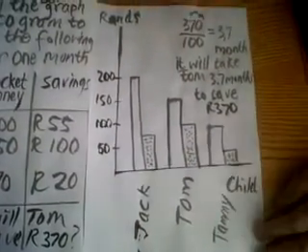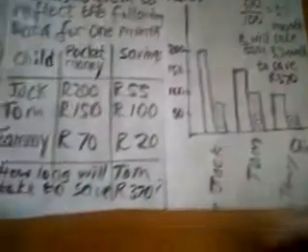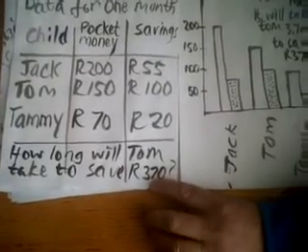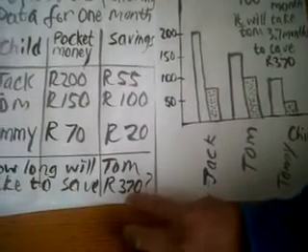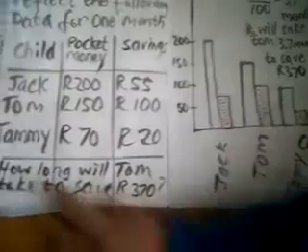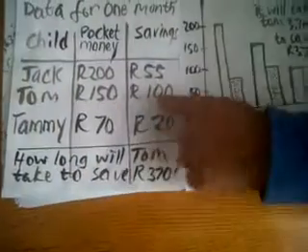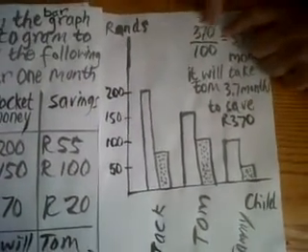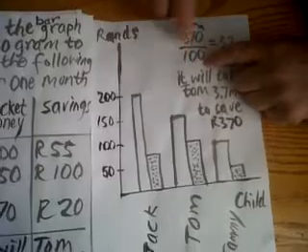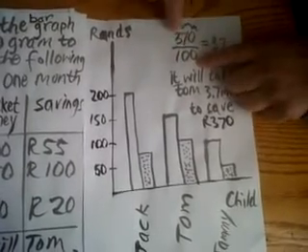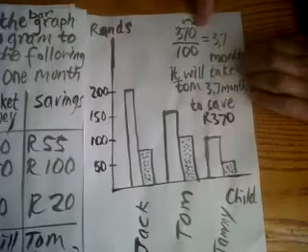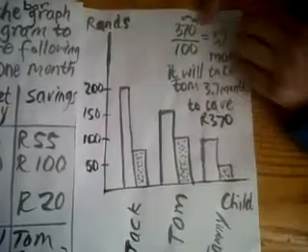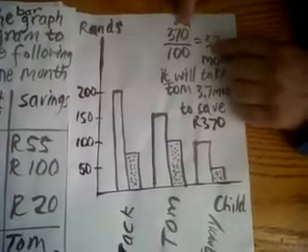Right. Now they ask you, how long will it take Tom to save 370? Now you check, how much does he save every month? Tom saves 100 rand. So, how long will it take him? 370 rand. Divide that by 100 rand, because every month he saves 100 rand. Divide by 100. That's easy, because now you move the comma twice to the left. 1, 2. Put your comma there because you're dividing by 100.